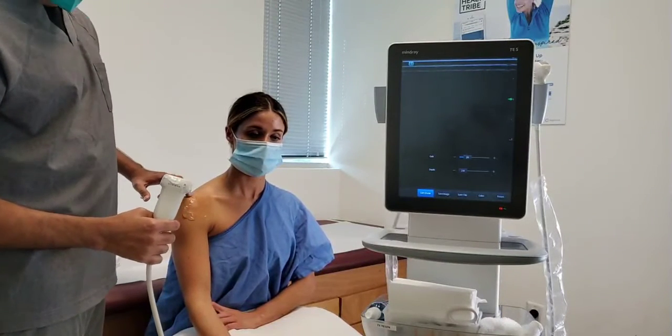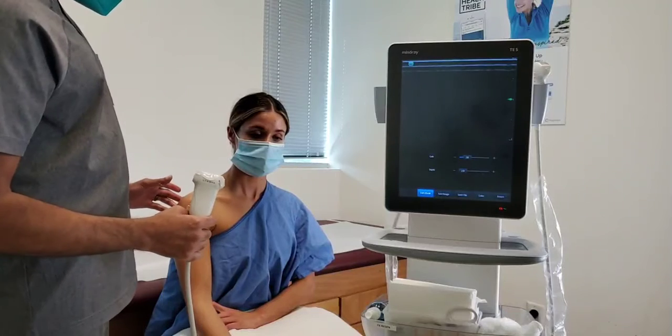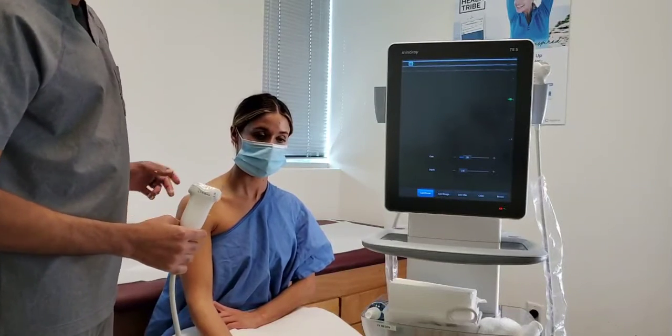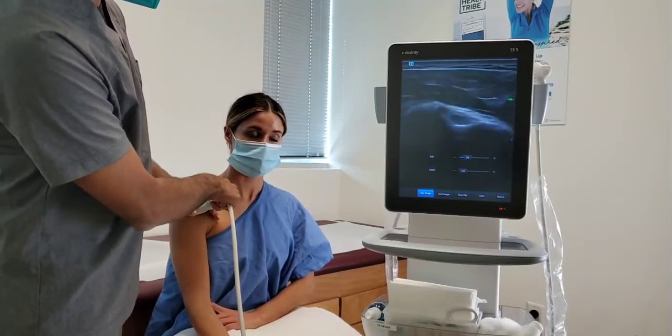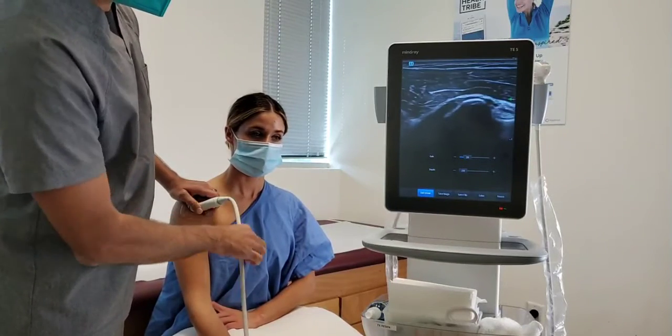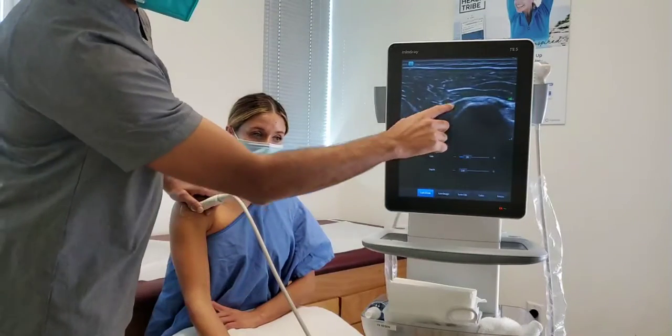There's one that's on the top called the supraspinatus, on the back of the shoulder the infraspinatus, and then the teres minor underneath that. So from the biceps tendon, we can then look at the first part of the rotator cuff, which is right over here.